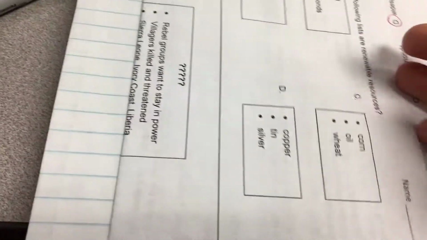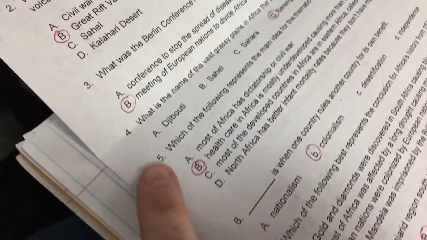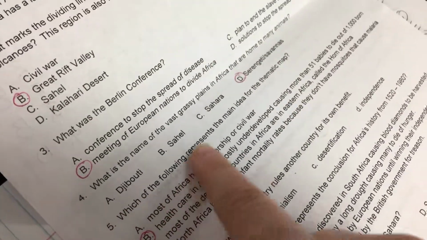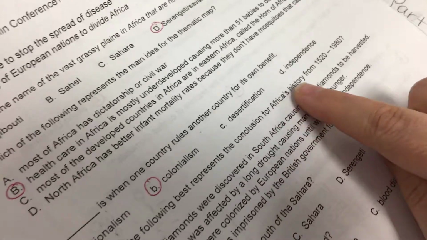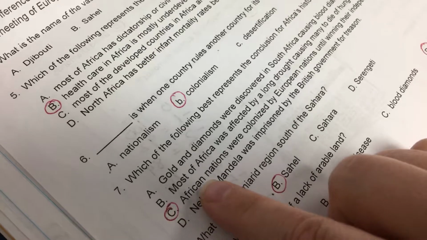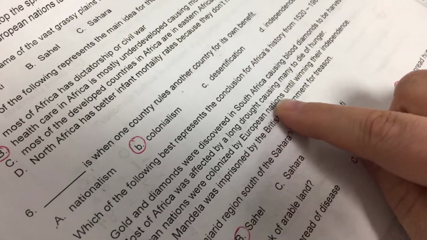Our Africa quiz part 1 should be graded and in your spiral already. Our most missed question from this test was number 5. Which of the following represents the, number 6. Oh no, it is there it is. Number 7. Which of the following best represents the conclusion for Africa's history from 1520 to 1980? Here we have, it should have been, African nations were colonized by European nations until winning their independence.